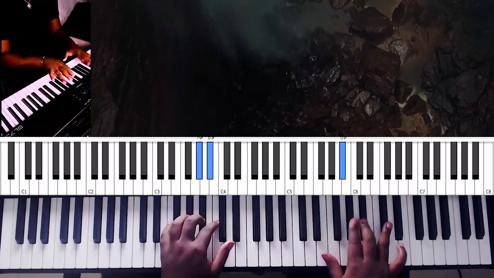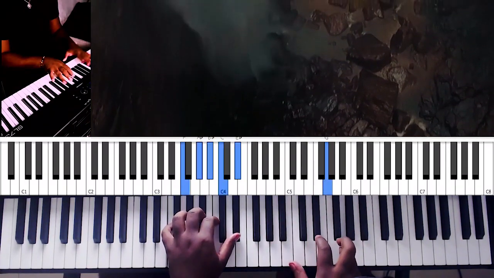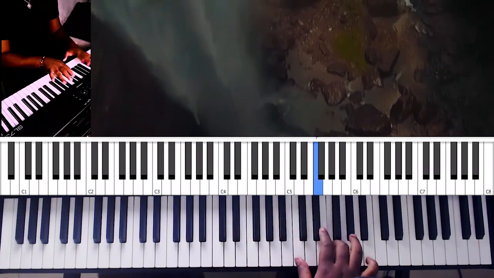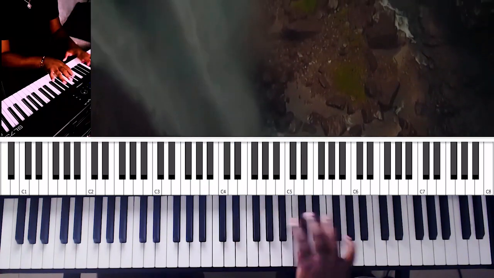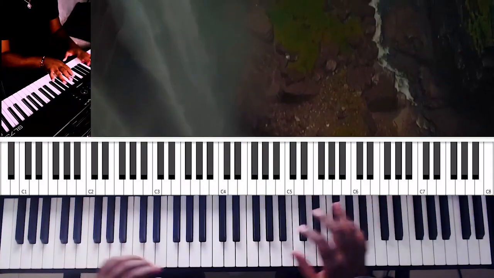So this is similar to, but I started on the G. So that's basically it. That's the entire thing I did.